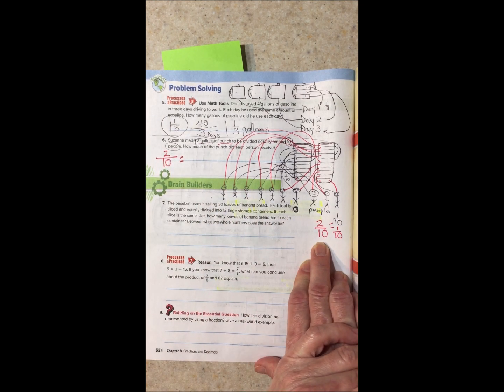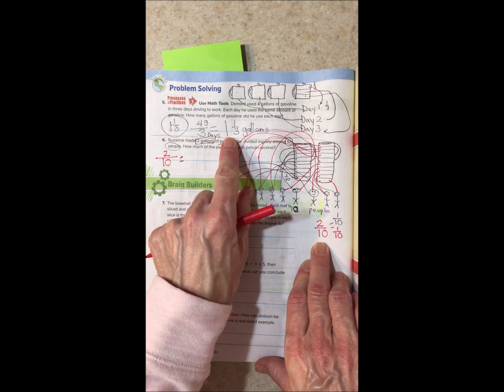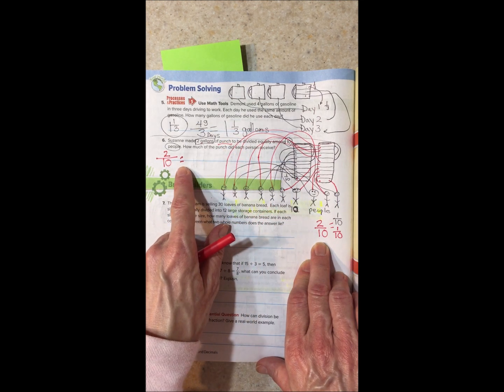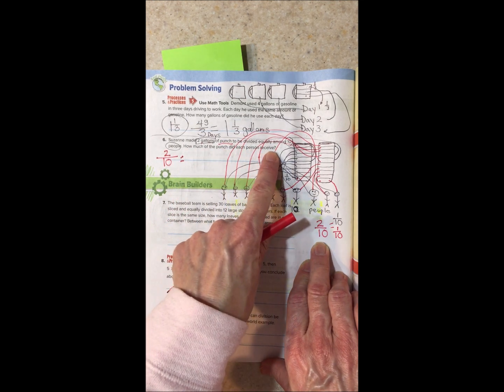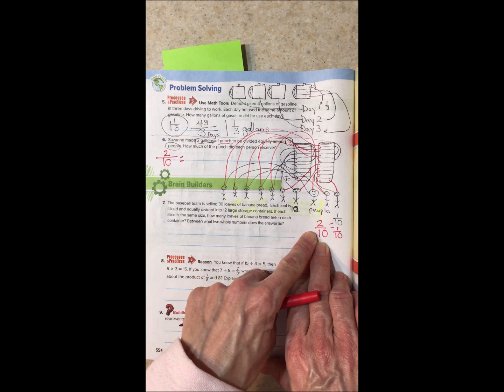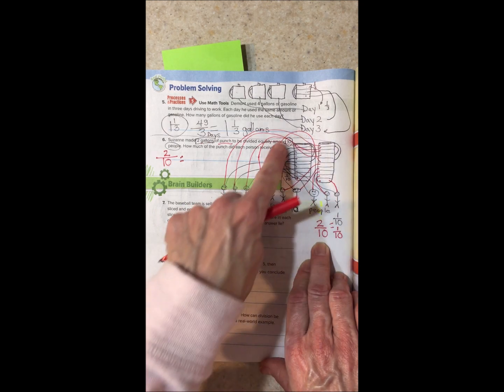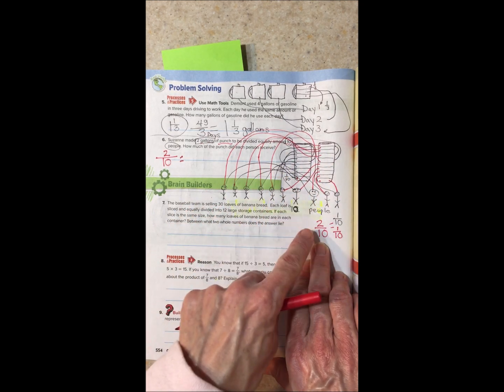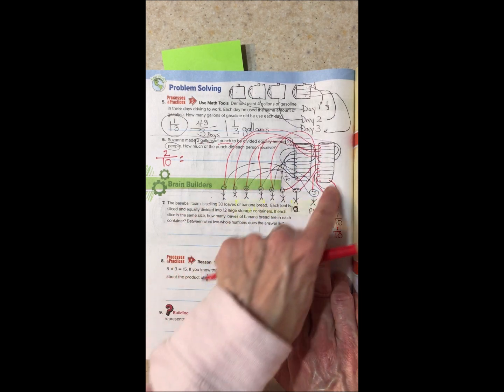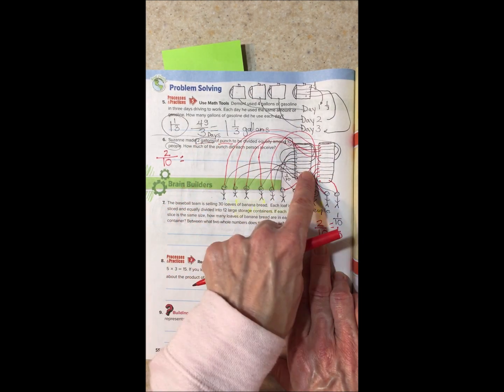This one does not have a whole number in it. It's not a mixed number. It's just 2/10. How much of the punch did each person receive? 2/10 of the total. The total was 2 gallons. They received 2/10 of the total punch.